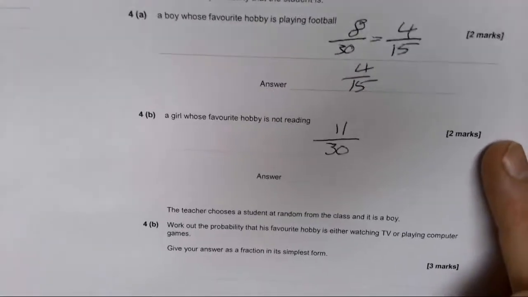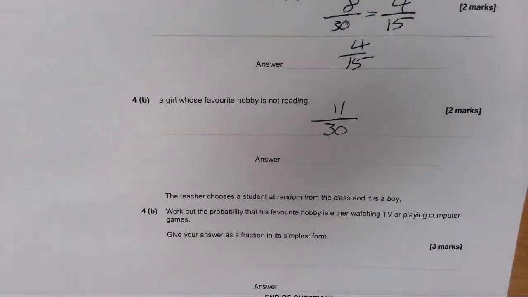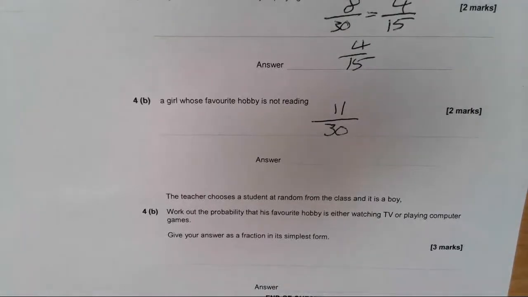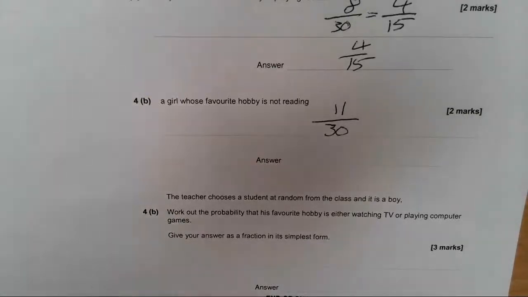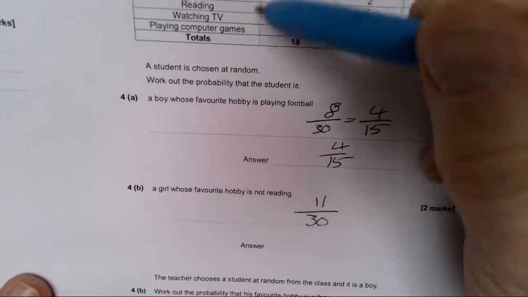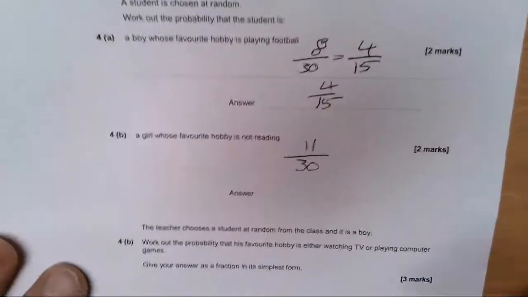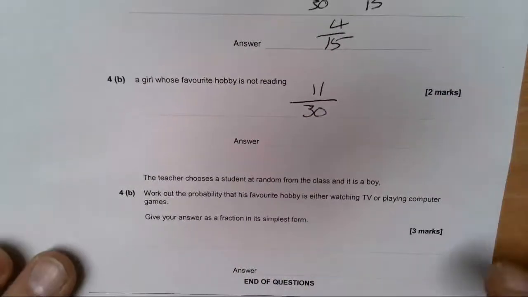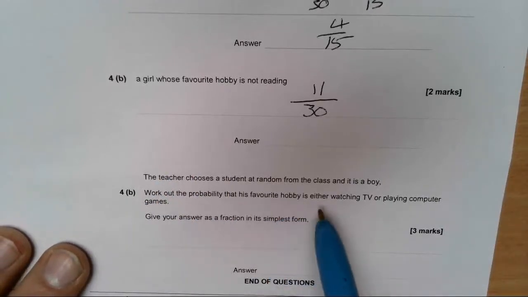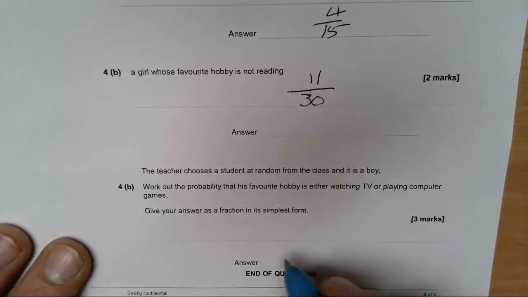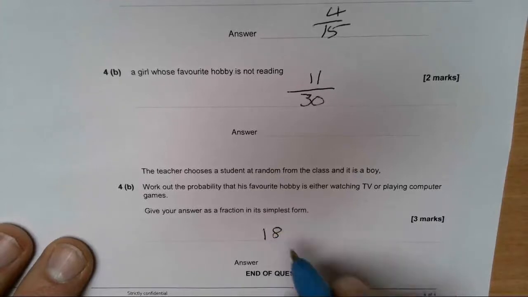Now my last question, it just changes it up a little bit because it says that a student is chosen at random and it is a boy. So we know that, so now I'm only focused on the boys. So my denominator will be 18 because I'm only now considering the boys. Work out the probability his favorite hobby is either watching TV or playing computer games. So it's out of 18.